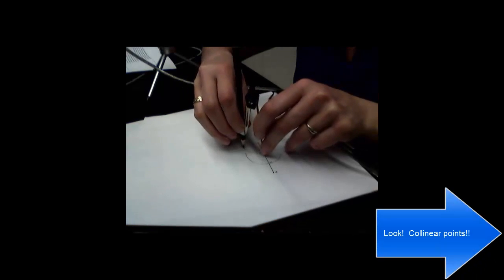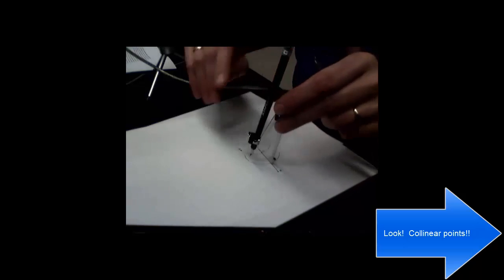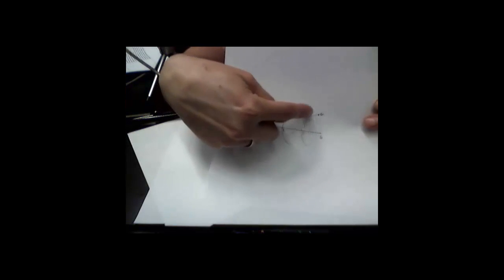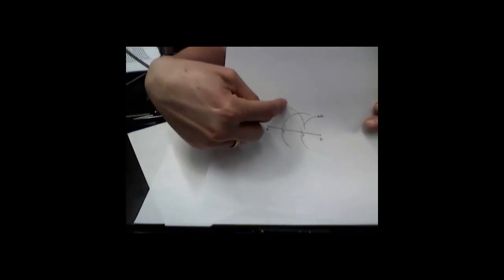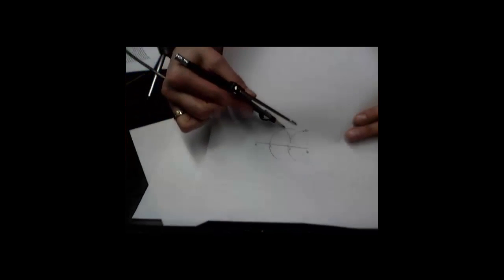Now we're going to keep our compass point on point D, and we're going to stretch our pencil to point C. Move it over to point E and draw another intersect line to that point. So, keeping our point on D, we stretched our pencil to C, and then we moved our point over to E and drew this arc so that it intersected this arc. This point here we're going to label F.